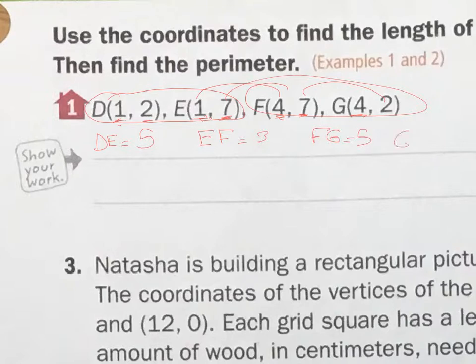And then from G and D equals, so this one here to this one here, the same is the 2, so the difference between 4 and 1 is 3. So I add those up. 5 plus 3 is 8, plus 5 plus 3, so that's 8 plus 8 is 16, and it is 16 units.